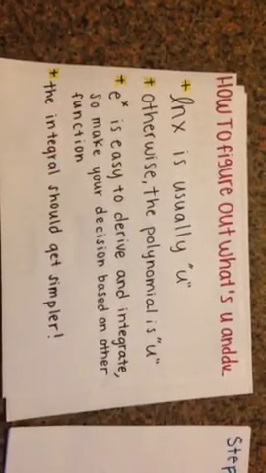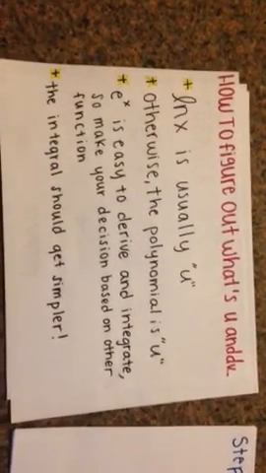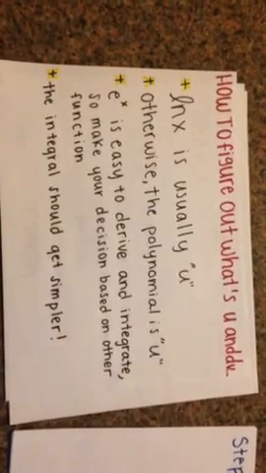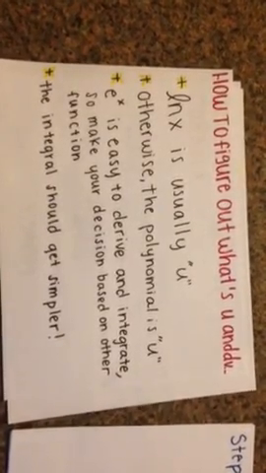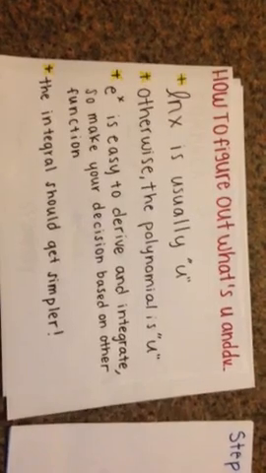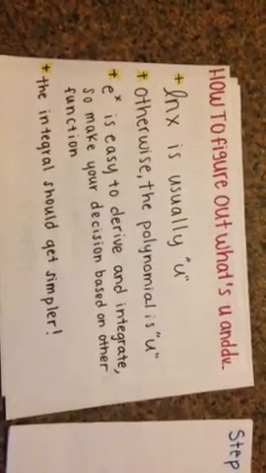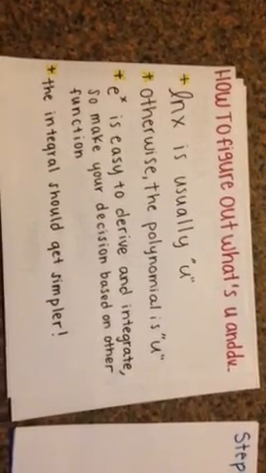How to figure out what's u and dv. The natural log of x is usually u. Otherwise, the polynomial is u. E to the x is easy to derive and integrate, so make your decision based on the other function. The integral should get simpler.